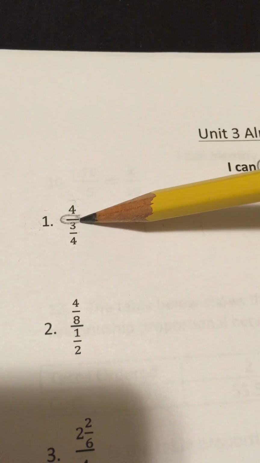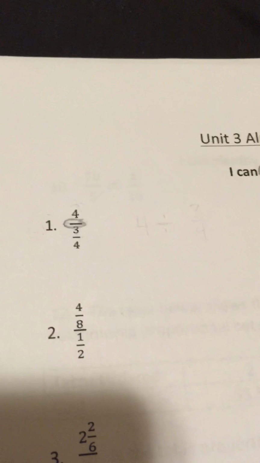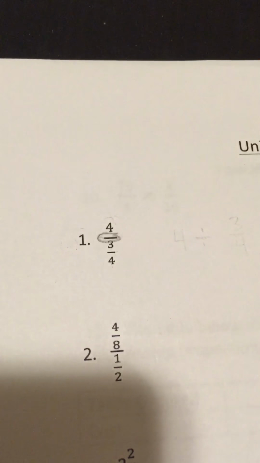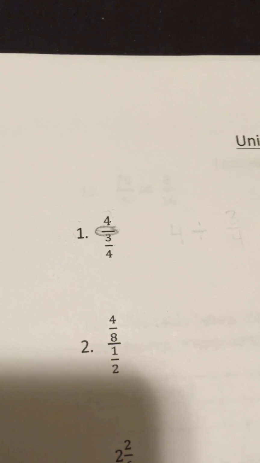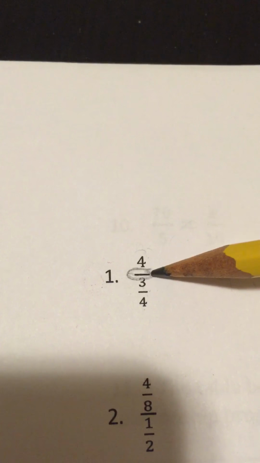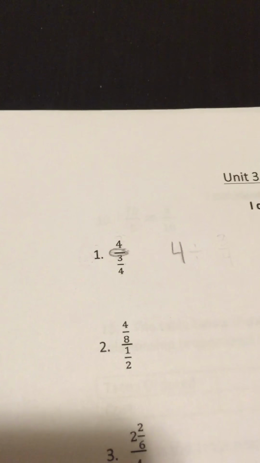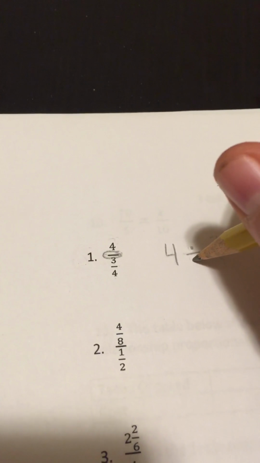Second step, we're going to rewrite it using the old division symbol that we used in elementary school, which we don't really use anymore, but for the purposes, since we're working with fractions, we are going to use the division symbol so we can see the difference between a fraction bar and a division sign. So this symbolizes our division symbol. So when we rewrite this, 4 divided by 3/4.